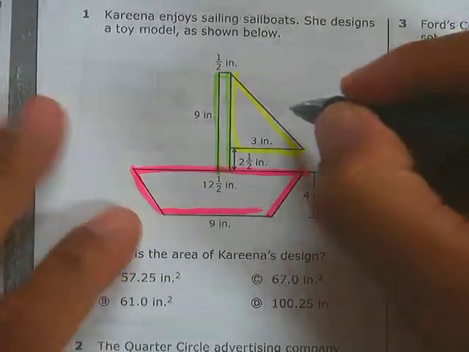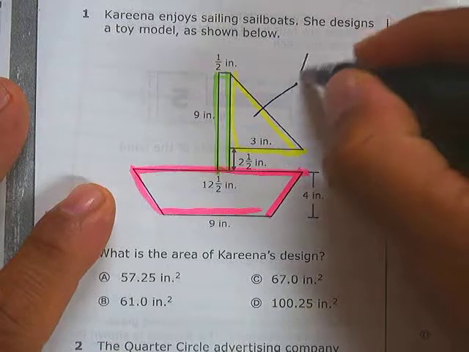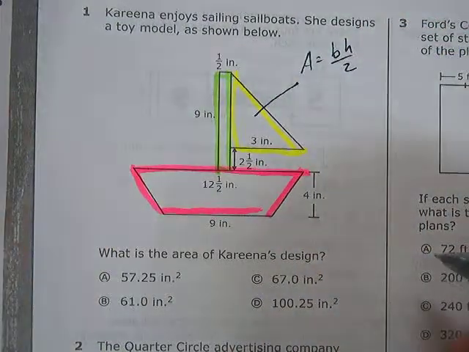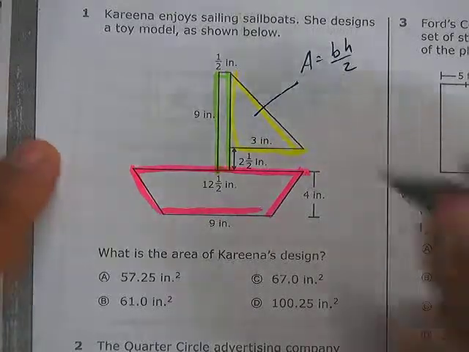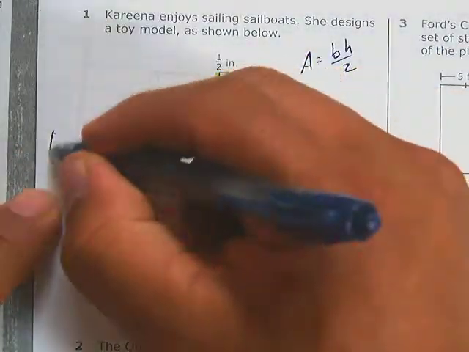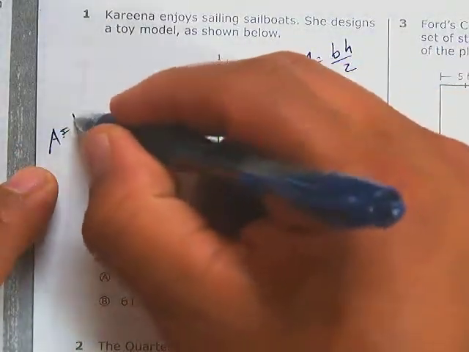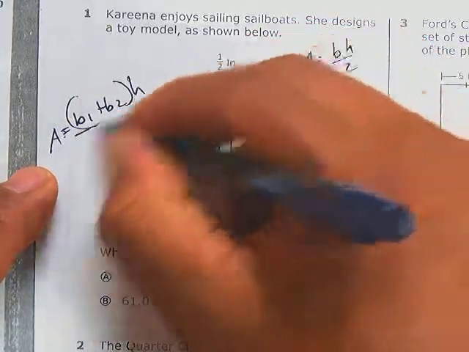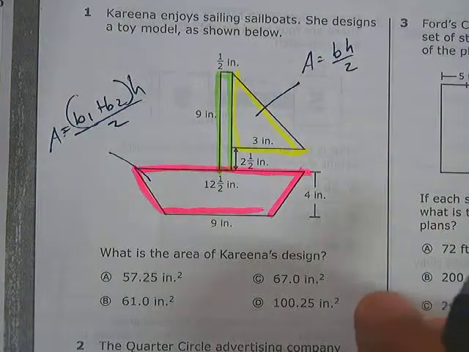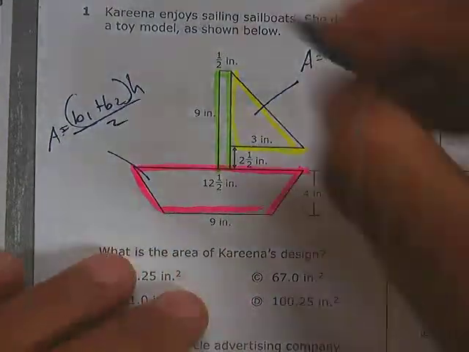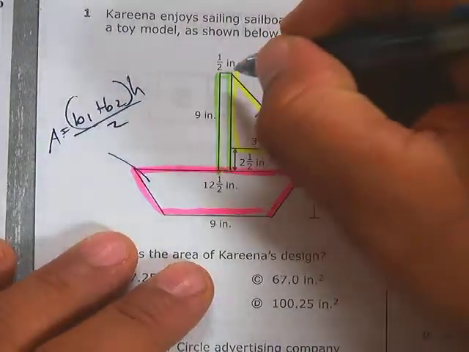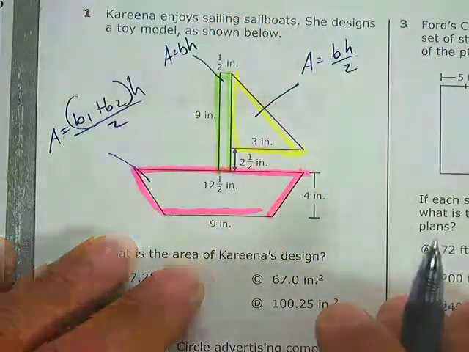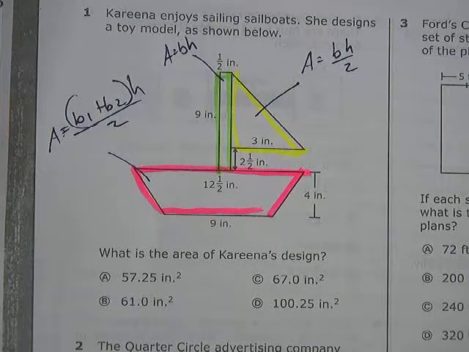For example, I know the area of a triangle is base times height divided by 2. The area of a trapezoid is equal to base 1 plus base 2, in parentheses, times the height, divided by 2. And the easiest one, of course, is the rectangle. Its area is just base times height.